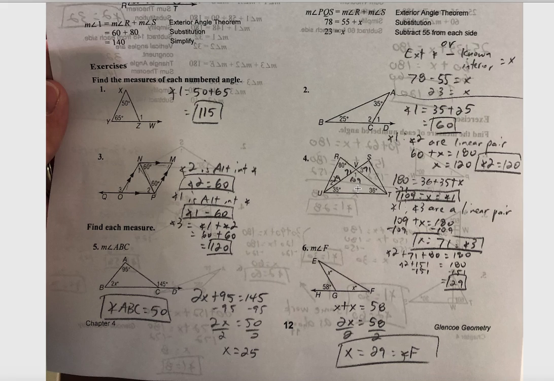Look at number 4. When you're starting this, I think your best bet is going to be to find angle 1 because you know these two angles right here. Remember, 3 angles of a triangle add up to 180. So I do 180 minus 35 and 36, which is 71. So that gives me 109 right there.